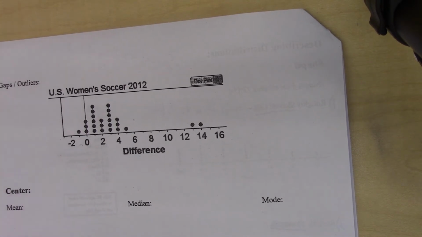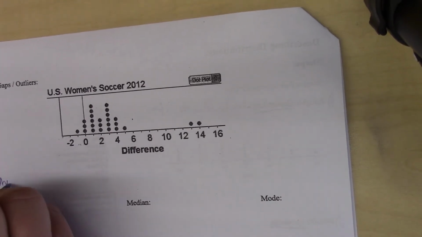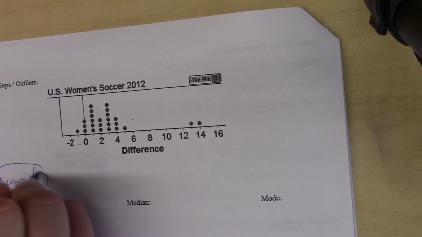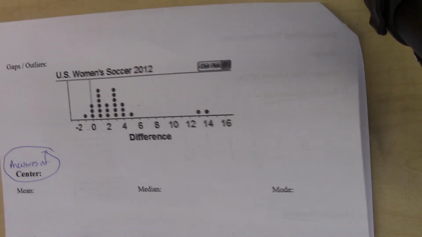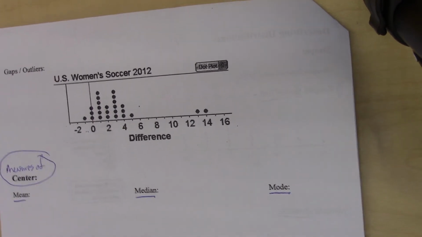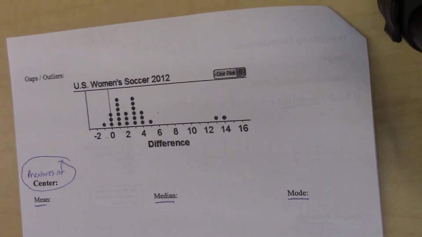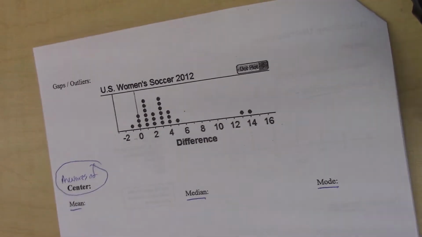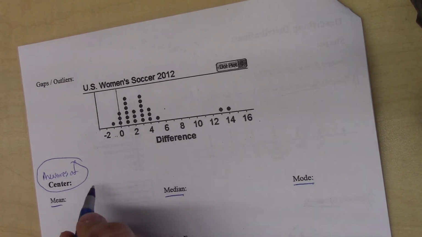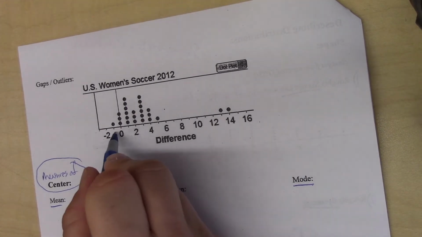So what we're going to do to make this easy, we're going to talk about our measures of central tendencies. Okay, and that includes center. Measures of center, maybe write that in there, okay? Measures of center, which include the mean, the median, and the mode. And if you remember, you can find these by adding everything up and dividing by the number of terms, and I can show you real quick how that works.